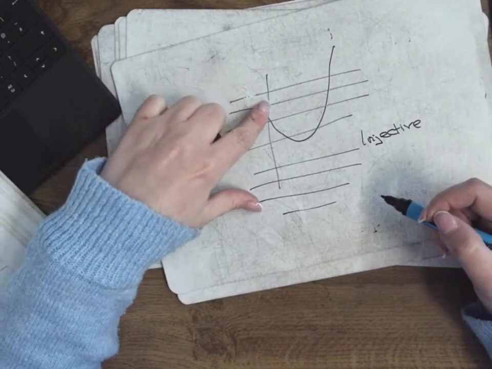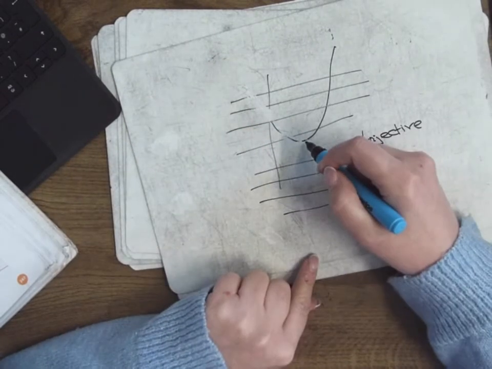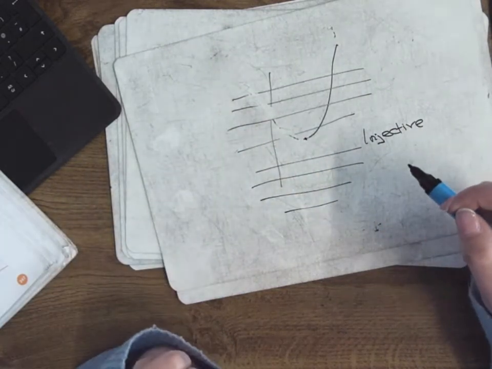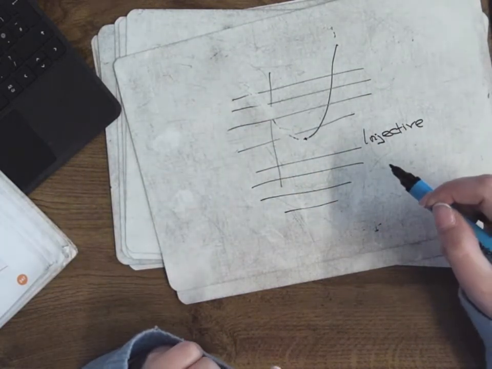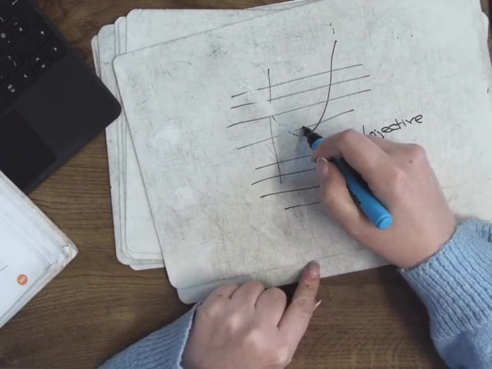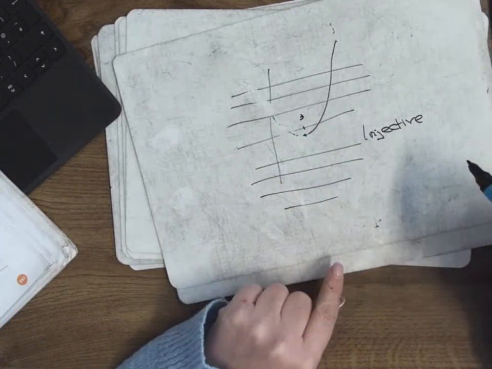So what you do is, you can get rid of half the graph. If you got rid of half the graph, it would hit it at most once. Would you agree? Okay, so the domain is the x values. So I just want this, they tell me is 3. So I could get rid of half the graph.